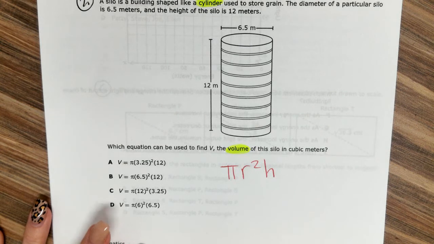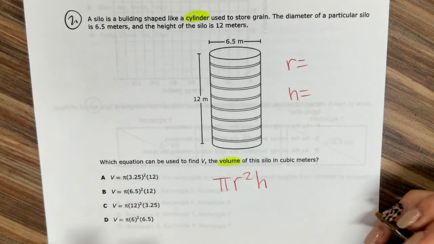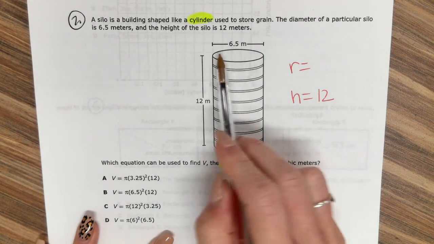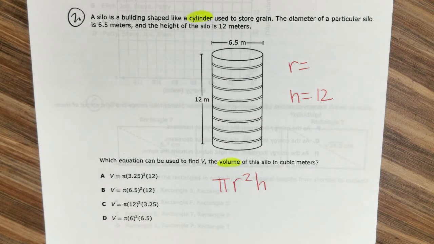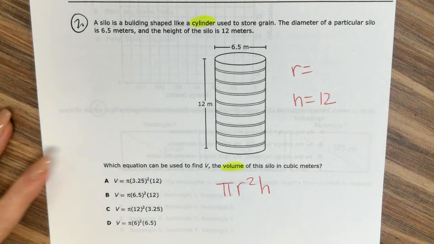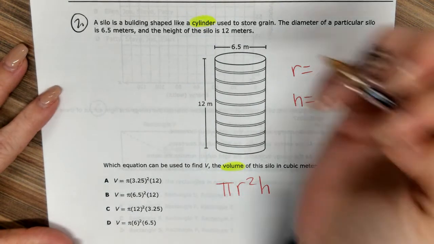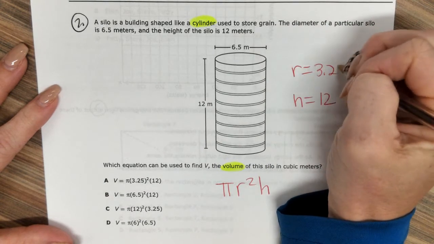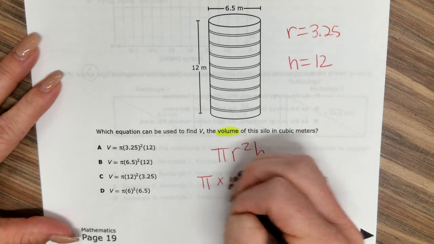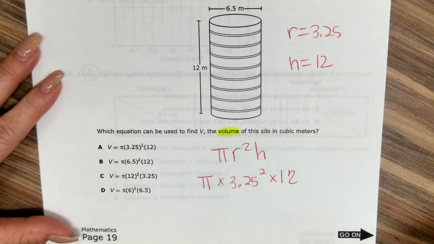All right, and I need an R and I need an H. Which one's the height? 12. Okay, but is this a radius? No, so what did I have to do to that? Divide it. Did y'all do 6.5 divided by 2, and what'd you get? 3.25. So now I'm just going to plug those in. So I do pi times 3.25 squared times 12.